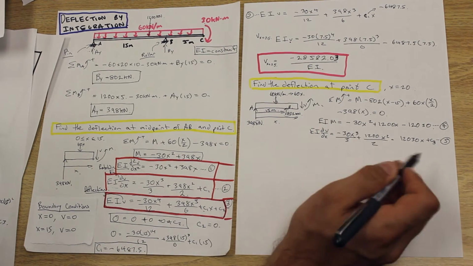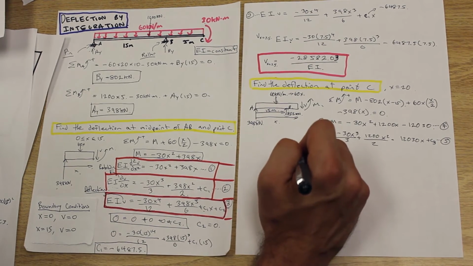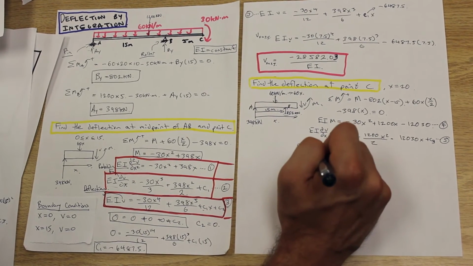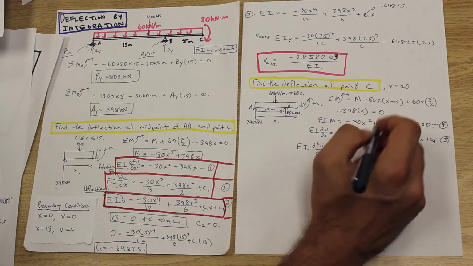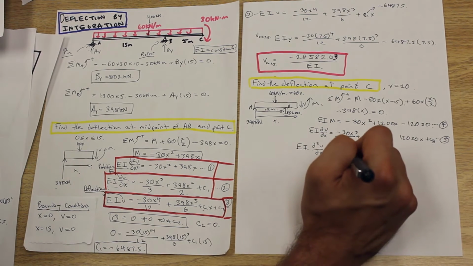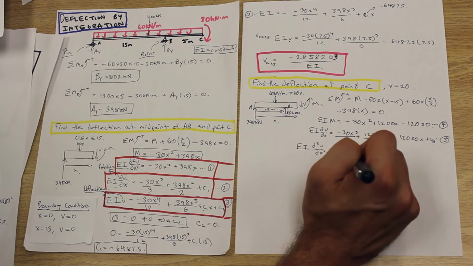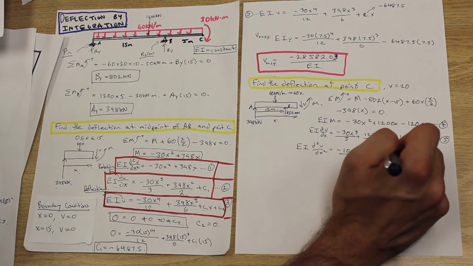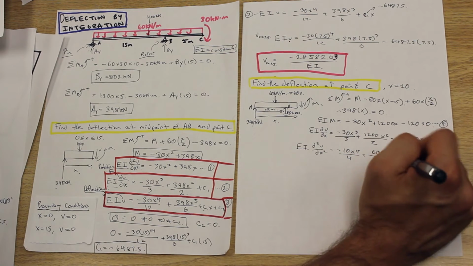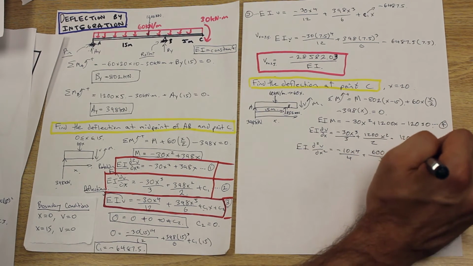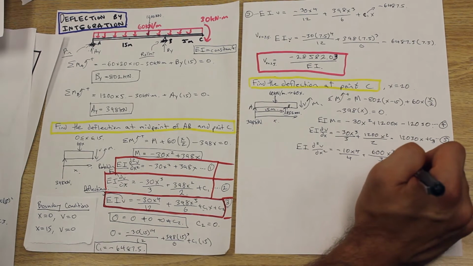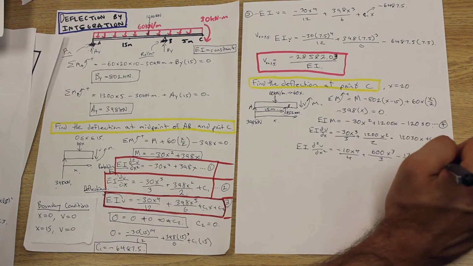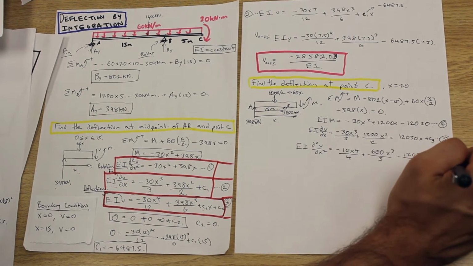And finally, for our sixth and final equation, we are going to integrate this again, okay? And we will end up with, okay, let's add our C3x and our C4.